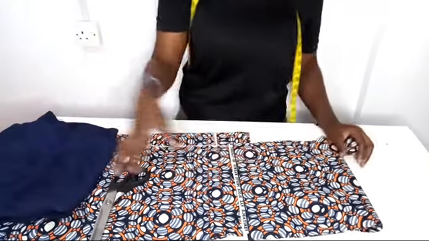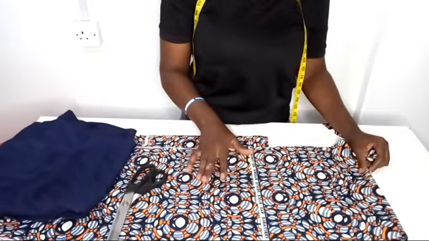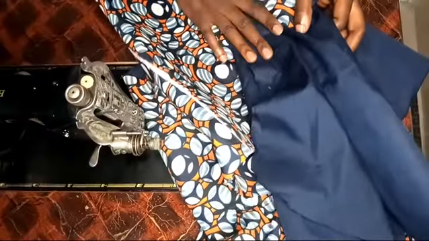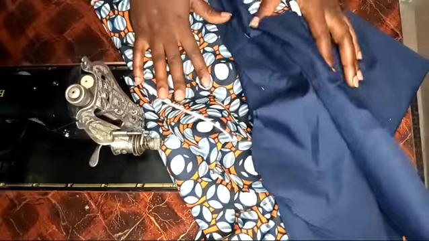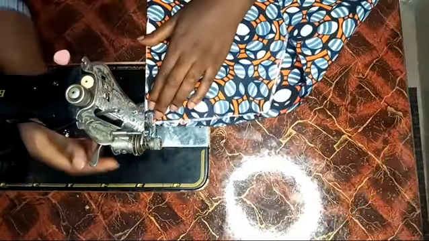Cut the lining for it, and then I will start joining it. So I've gone ahead to cut the lining, and then I will start sewing. So I will start sewing the dart, which you can see.